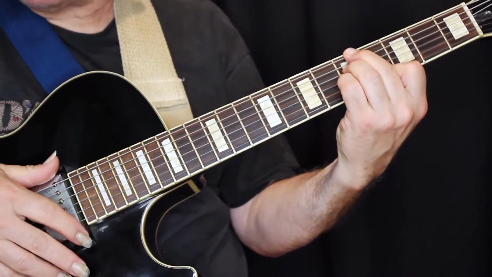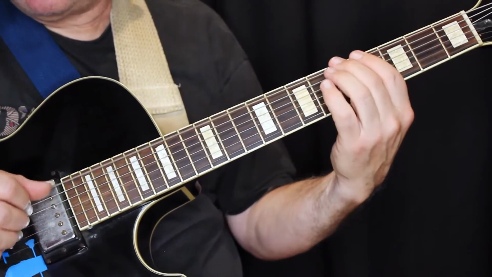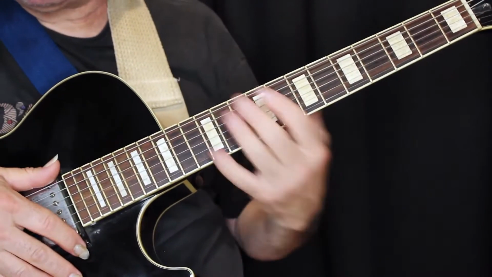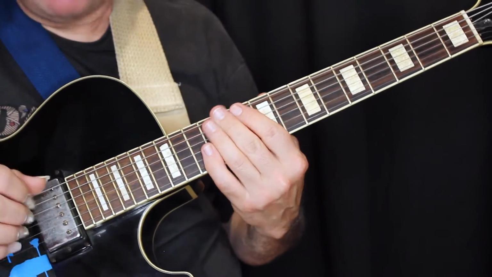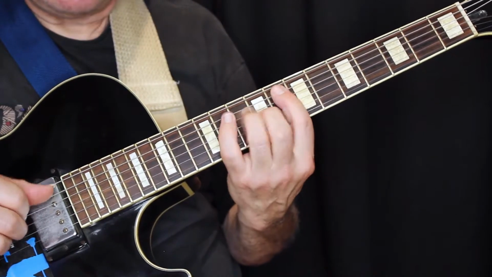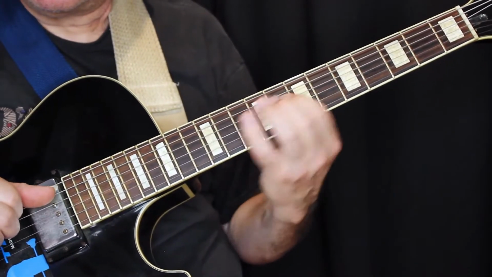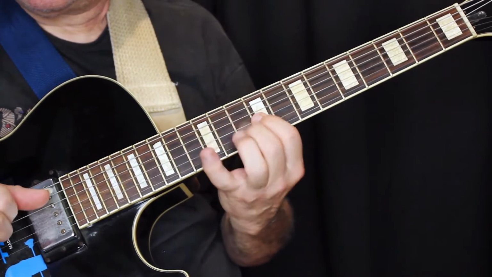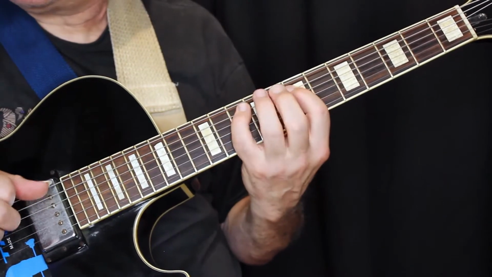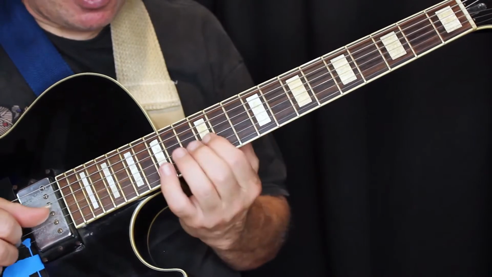Now, the tune goes right away from F to that A half diminished, but I'm going to stay on F for a while just to show you what I mean by phrasing. So, that's bebop phrasing to me.